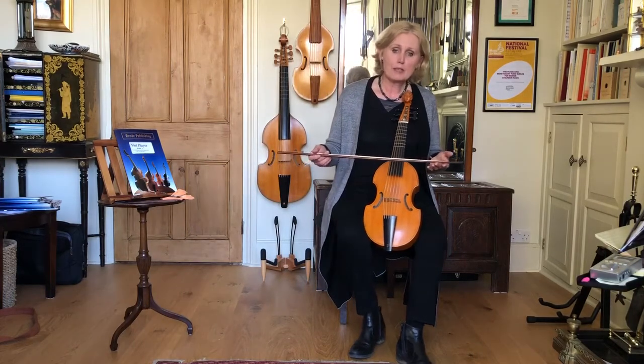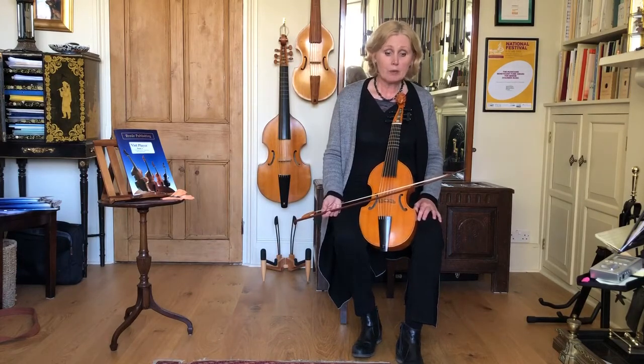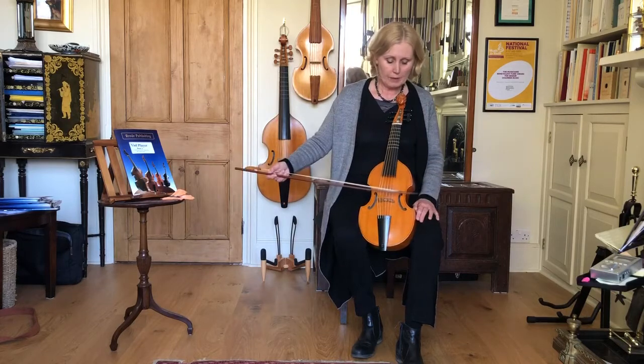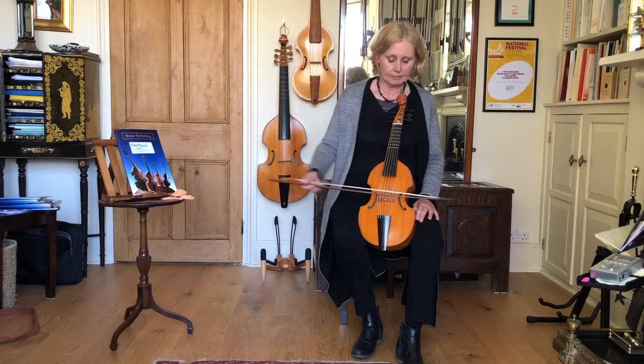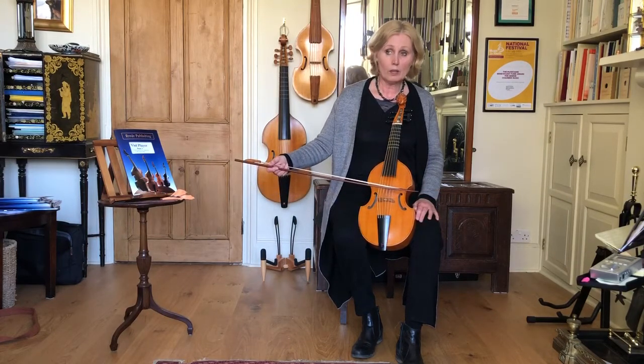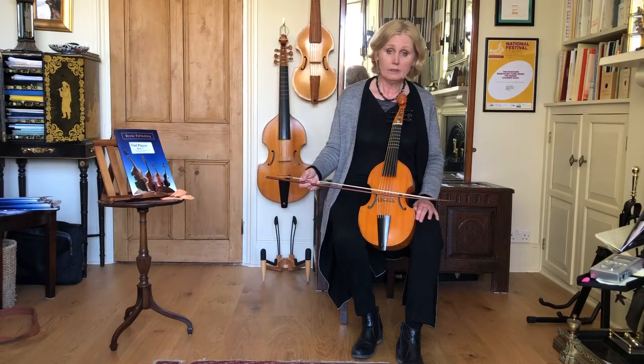If we talk about dynamics, of course, that all slightly changes, because if we have a short note and we want to make it loud, we have to use more bow. Or a quiet note, a long quiet note, so not using much bow at all.